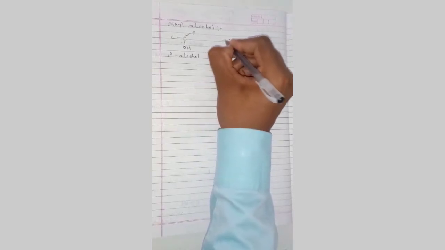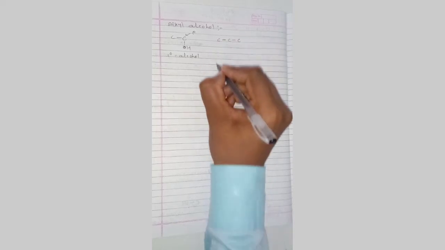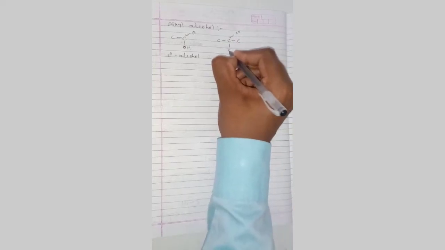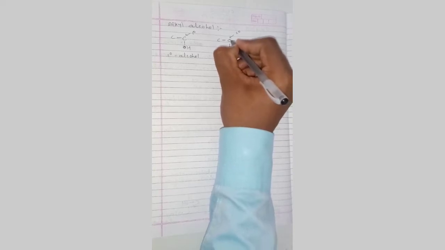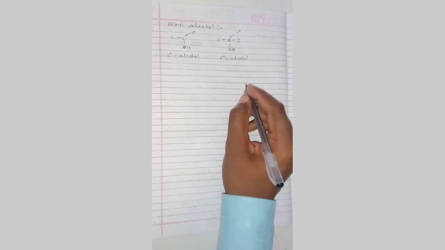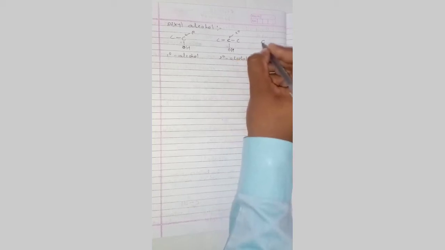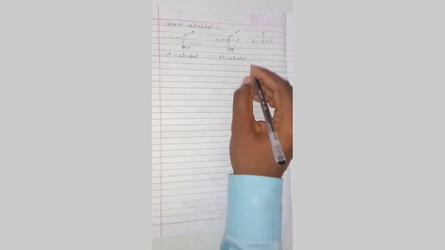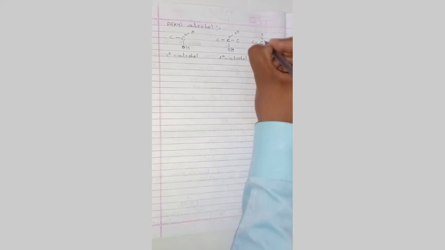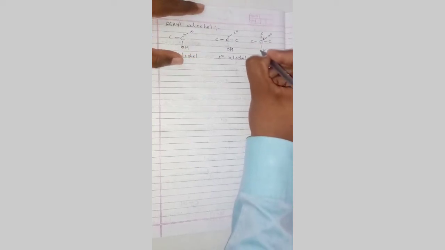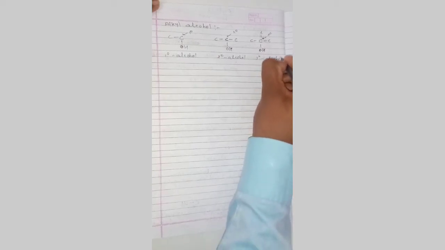Carbon atom bonded with another two carbons is secondary carbon, and here the hydroxyl group bonded to secondary carbon is said to be secondary alcohol. An sp3 hybridized carbon atom bonded to another three carbons is said to be tertiary carbon, and with tertiary carbon the hydroxyl group is attached, so it is said to be tertiary alcohol.